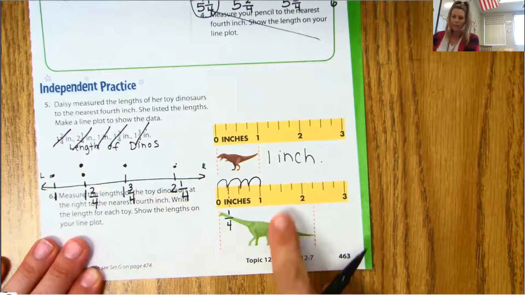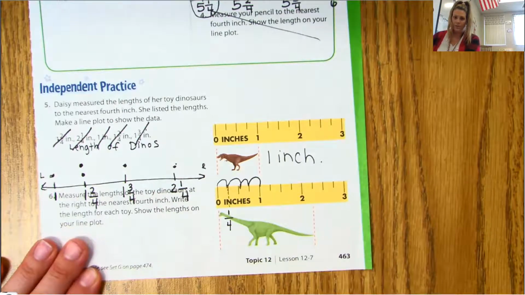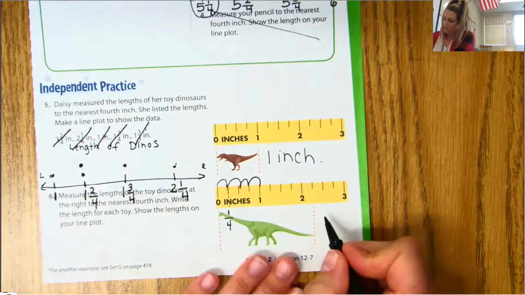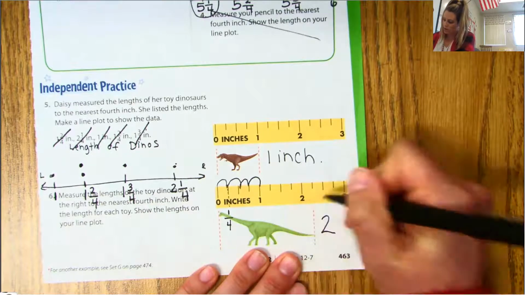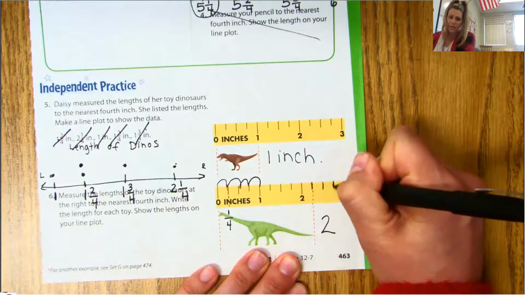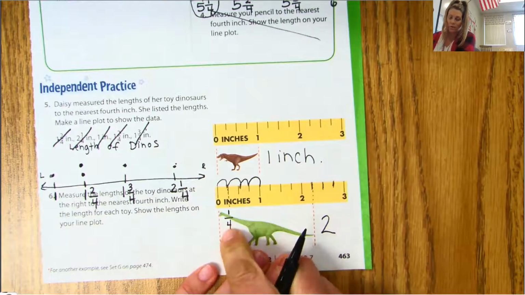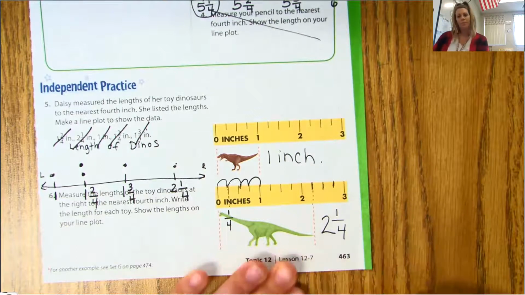Go ahead and write the length of the green dinosaur. You can just write it right here. What would it be? Well, we know it's past the 2, and then it's right here, and each one of these is the same as what? 1/4, right? So that would be 2 1/4. Okay, guys?